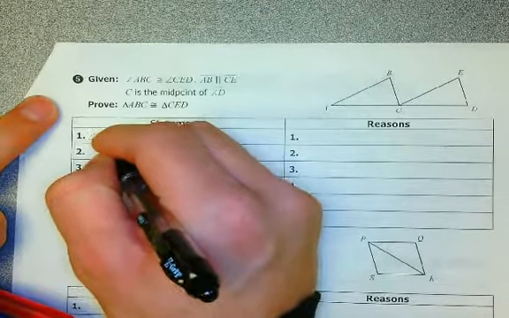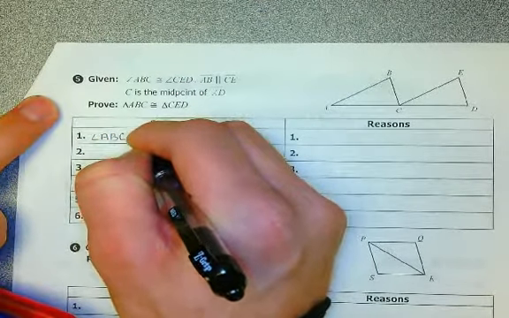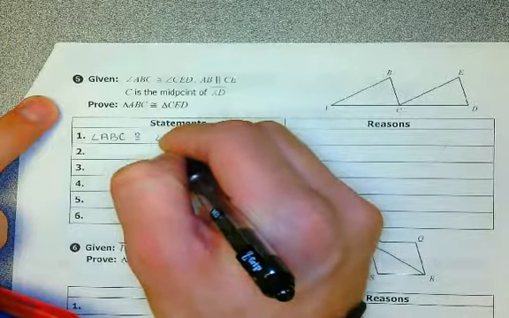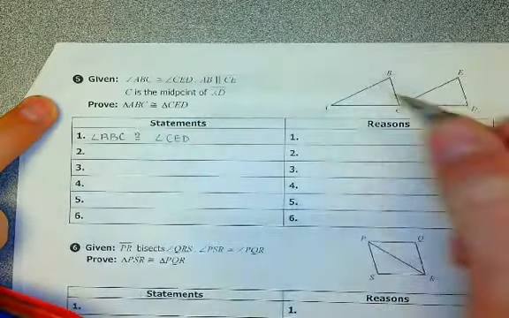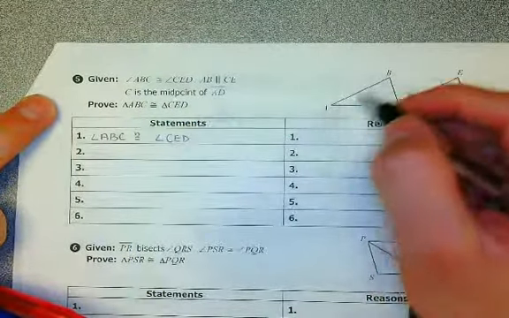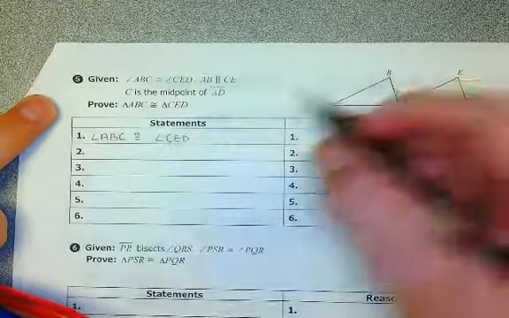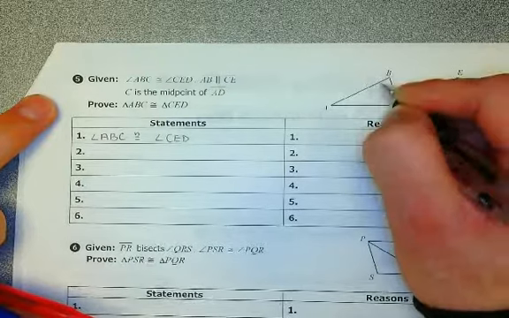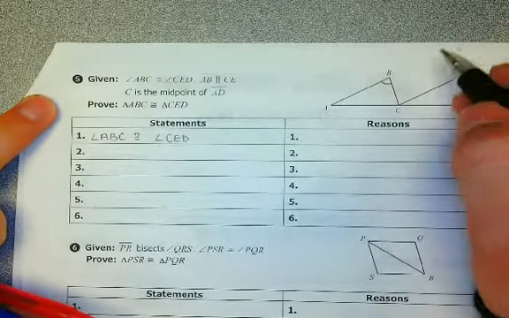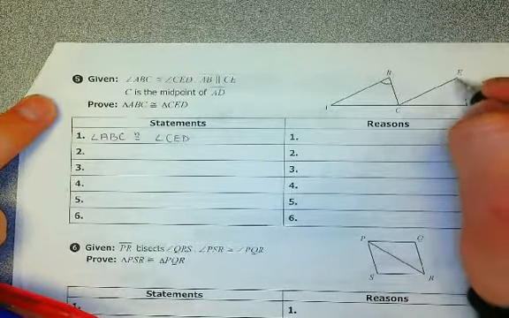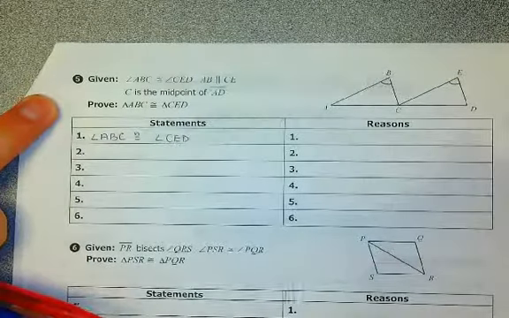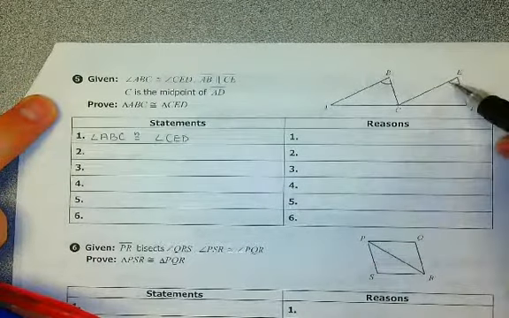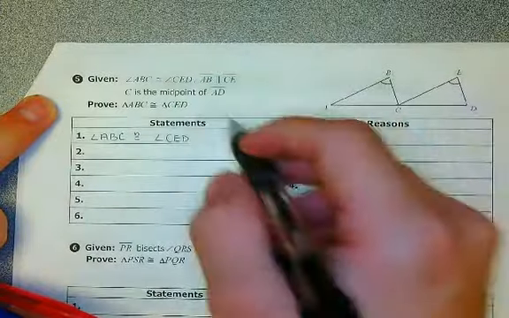Angle ABC is congruent to angle CED. That's our first given statement. I'm also going to draw that on the picture over here. ABC, start at A, go to B, here C. So that is congruent to angle CED. Those two angles right there are congruent.